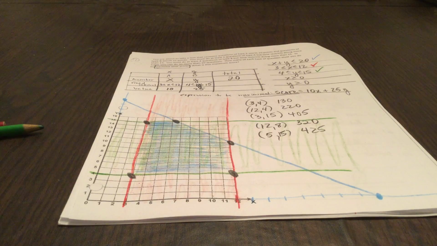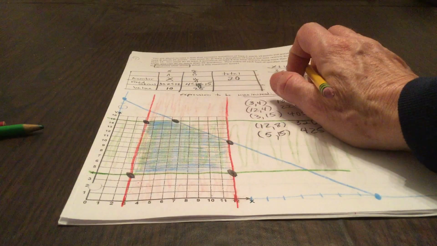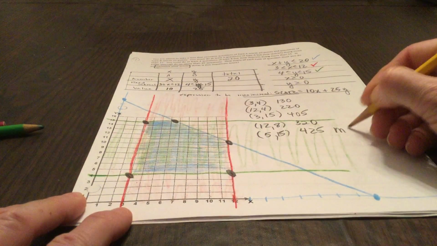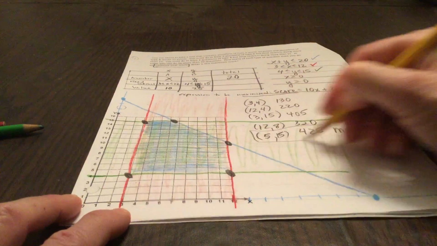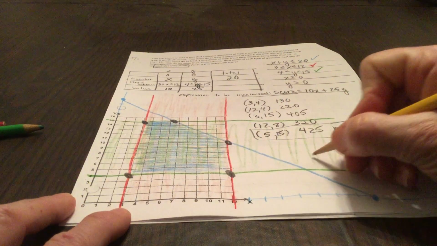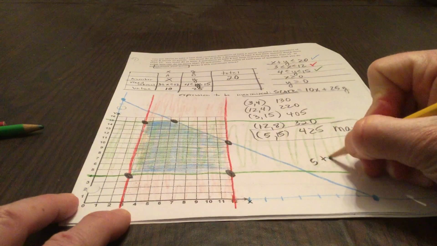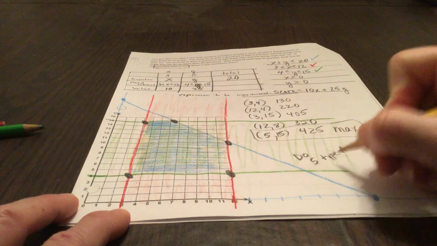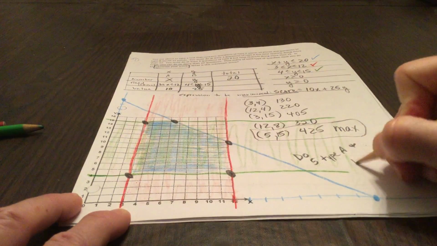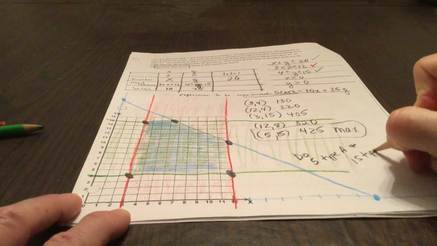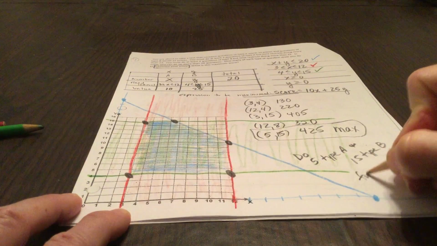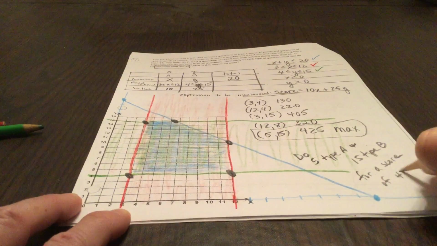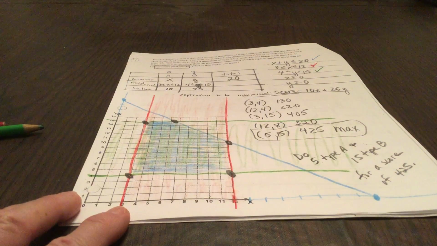So, the question was, how many of each type of question must I do? Well, if I want to maximize my score, right here it is. So I am going to do 5 type A questions, and 15 type B for a score of 425.